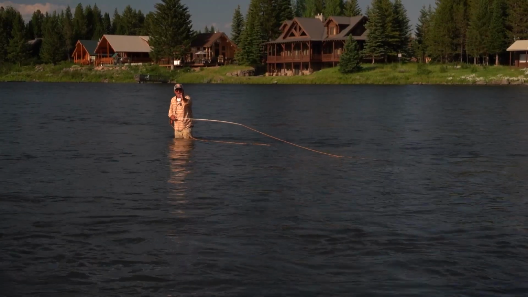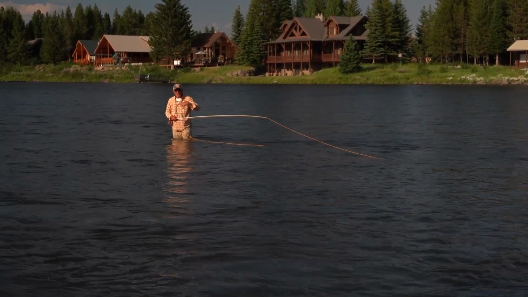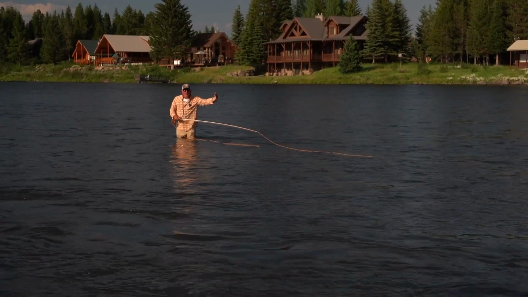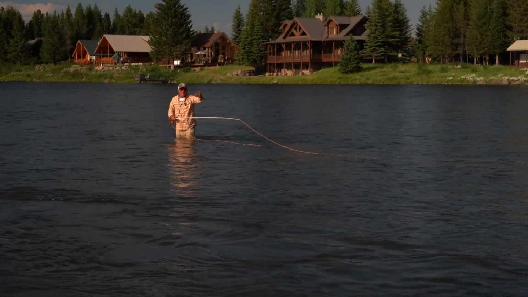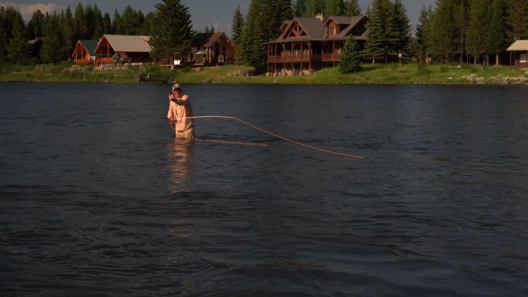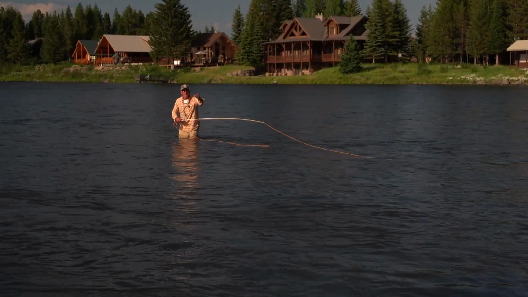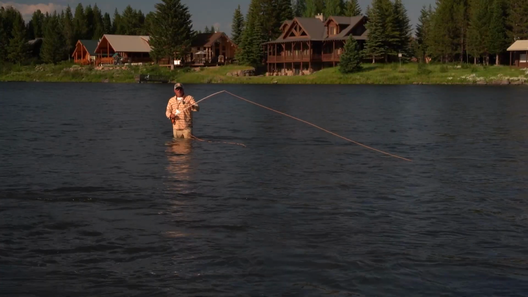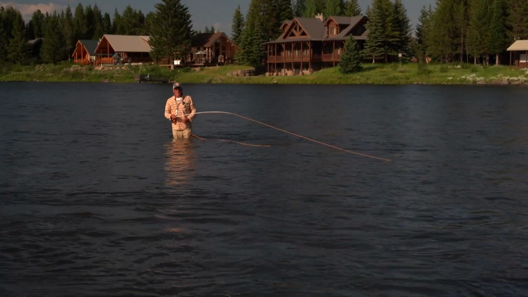If I cast to this slow water from this position and my leader lands at a downstream angle, that's going to be ultimately the limiting factor of my drift. That's what's going to end the drift. If I can land my leader upstream of the fly, then I can pay slack until it eventually comes below the fly and pulls it out. So understanding how to place your tippet is a really huge part of this.